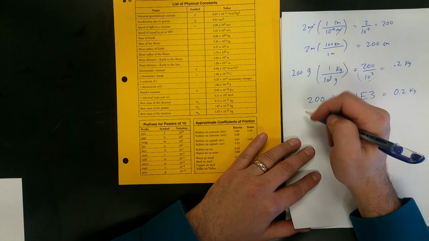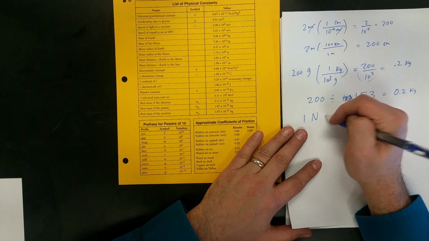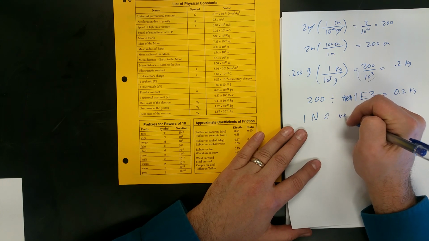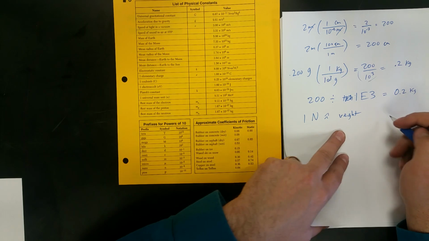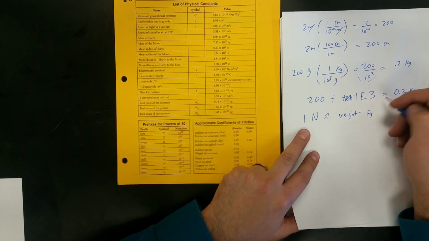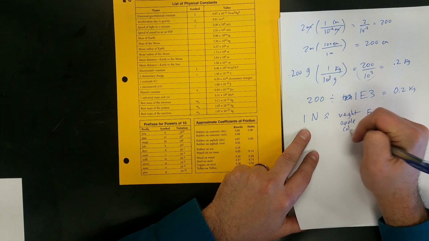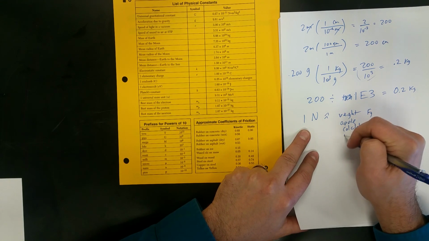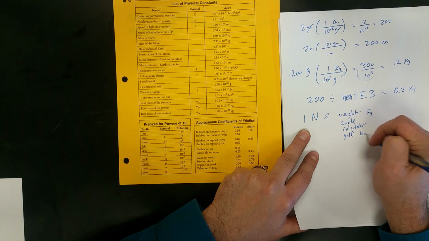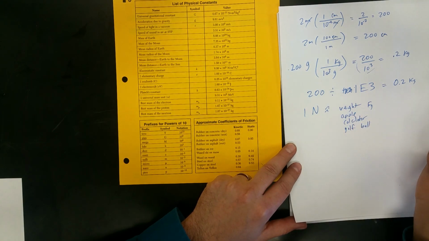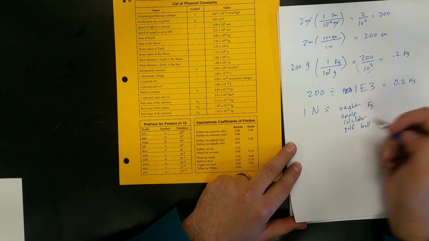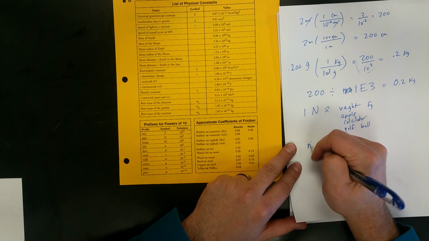You're going to want to do the same. Know that 1 Newton is about the weight. Newtons are force. Weight is the force of gravity. It is about the weight of an apple, or a calculator, or a golf ball. If you want to do mass, you can convert mass to weight pretty easily.